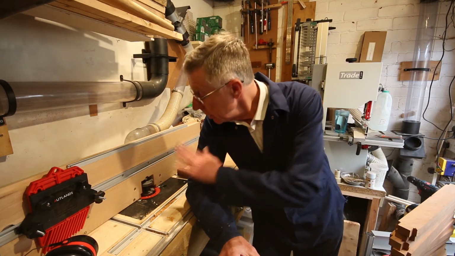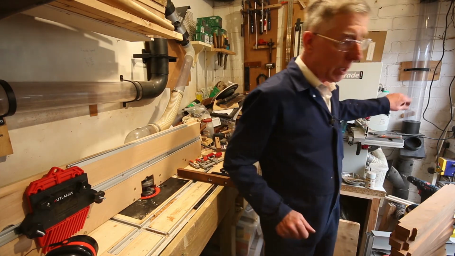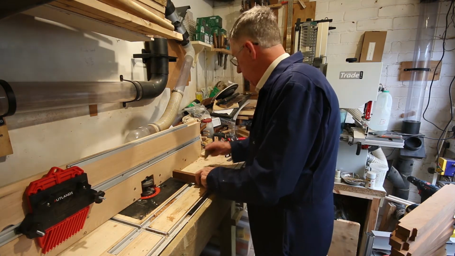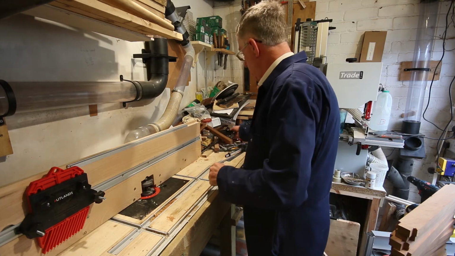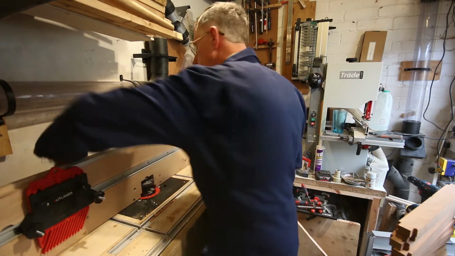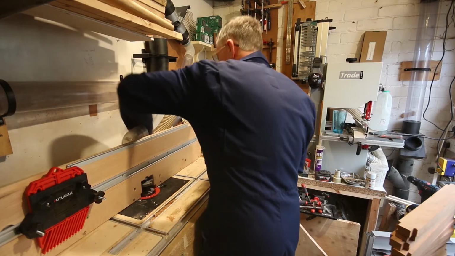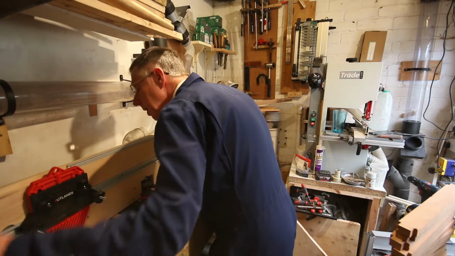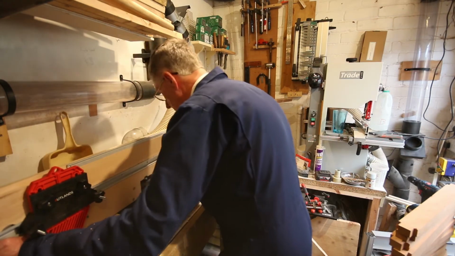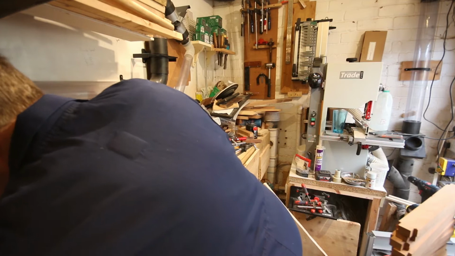What I'm going to do now is just change the cutter, make sure that's in the right place, and then that'll be it for today. So change the cutter. Let's just disconnect that. Loosen that. That means I can then move that right out of the way. Make sure the power's off.